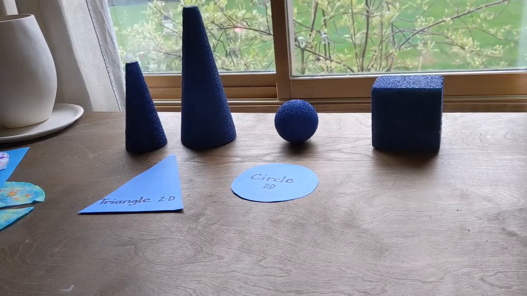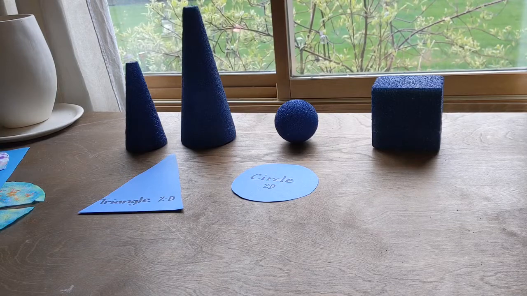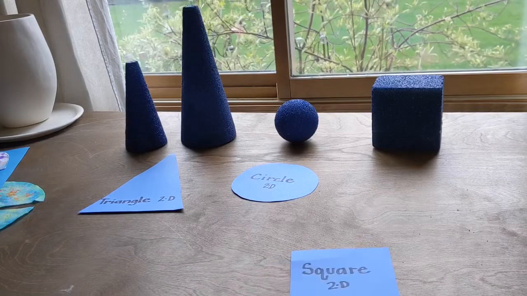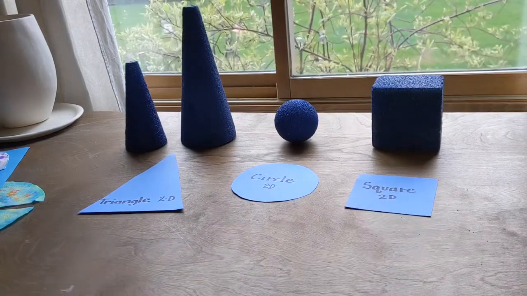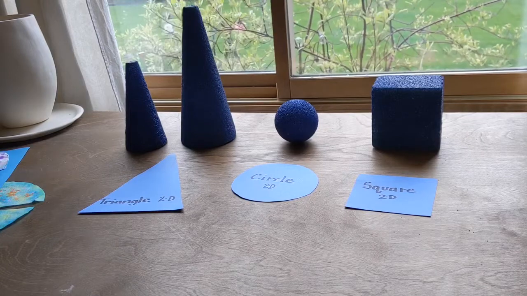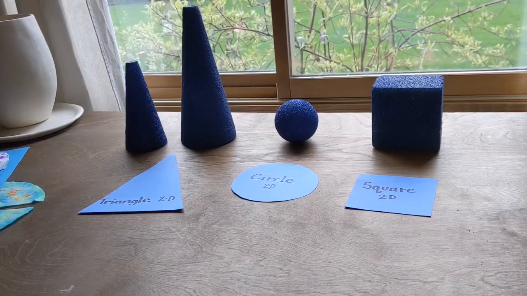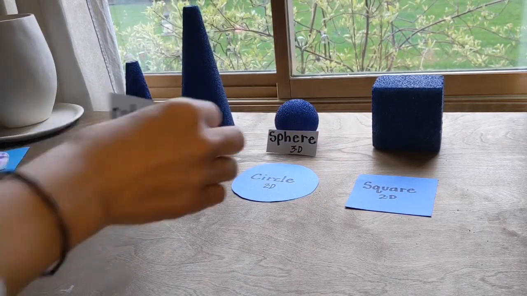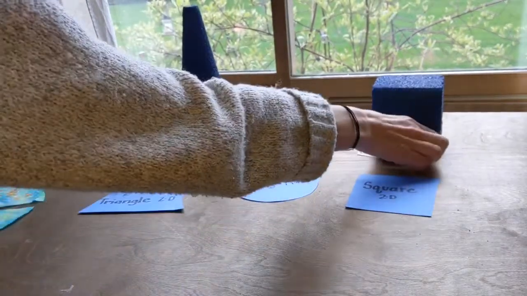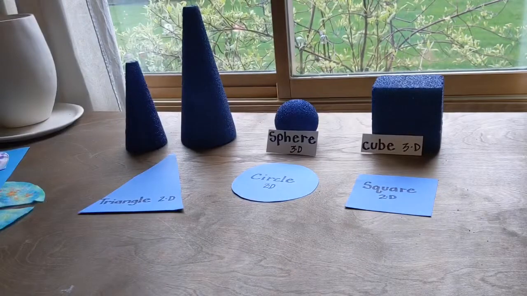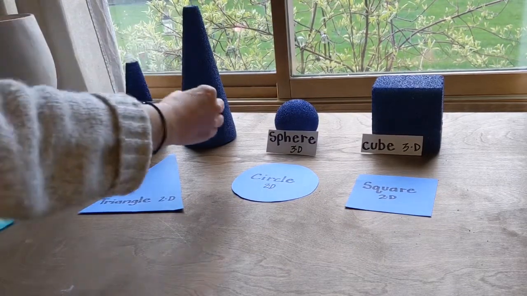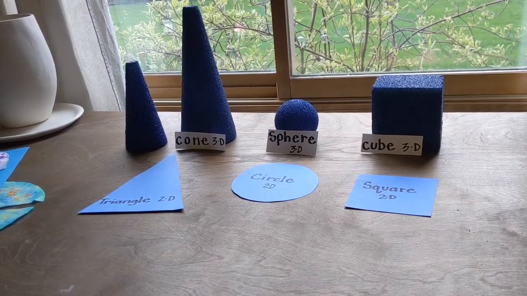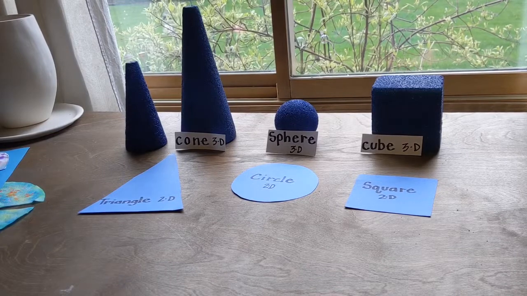Last in these examples, not the last in the world, but the last in my examples, is a cube. The 2D shape that is like a cube is a square. So we have a sphere, a cube, and a cone. We could add others like a cylinder. A cylinder would be 3D and its shape would be a rectangle.